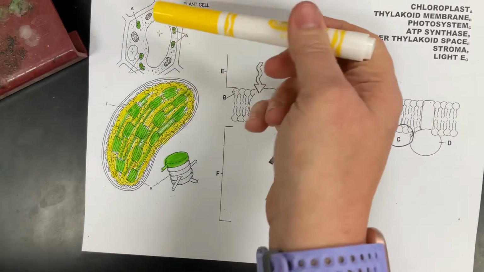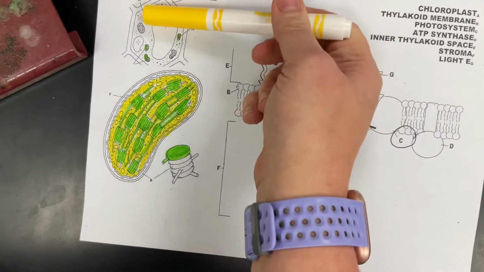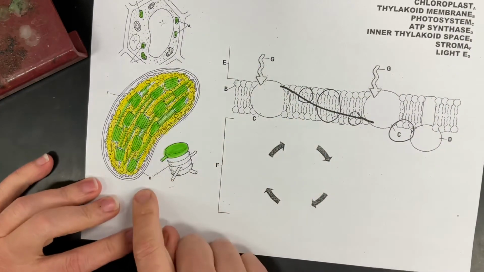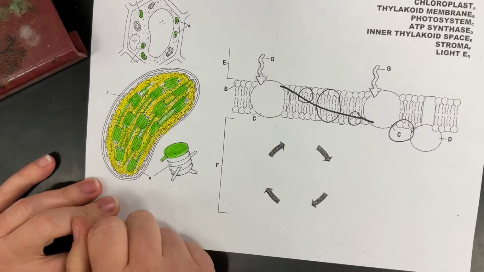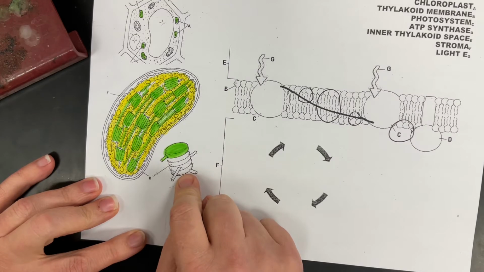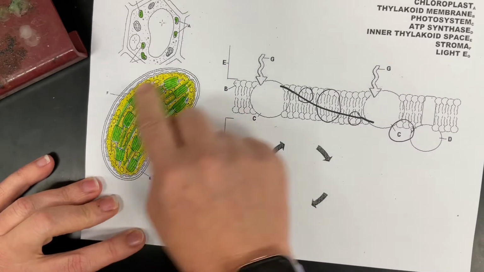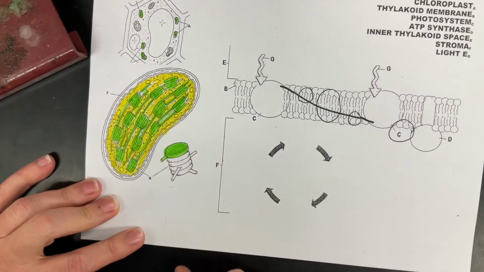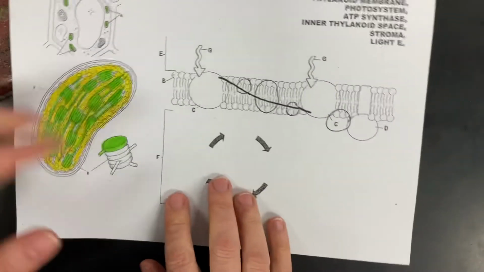So we have the plant cell, and in the plant cell we have the chloroplast. If we zoom in on the structure of the chloroplast, we have two main areas here. The thylakoid membranes individually, which form stacks called a granum, and multiple stacks are grana. And that is our two areas where our reaction takes place.